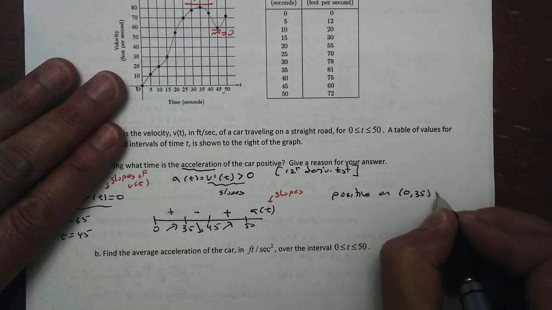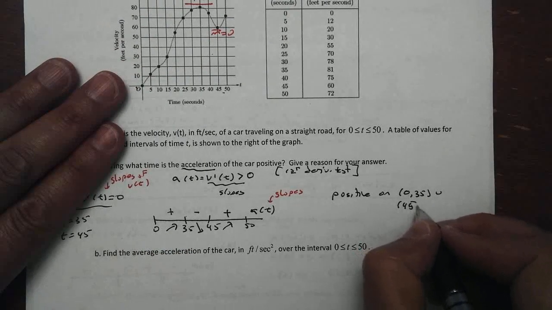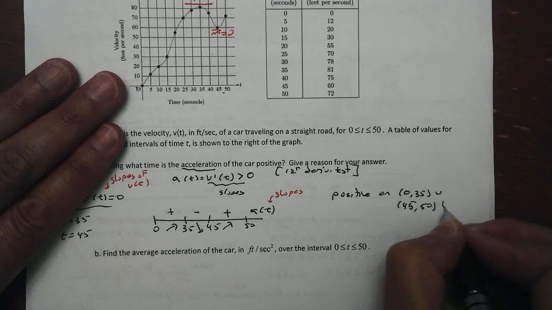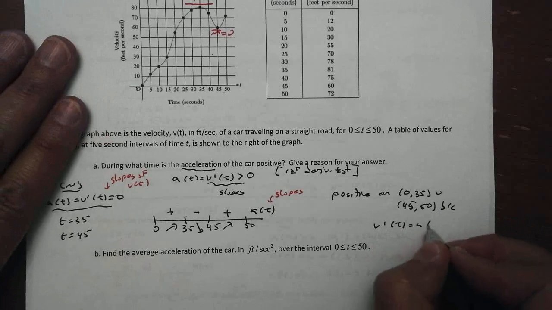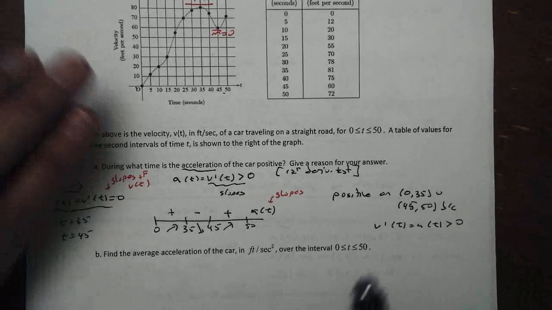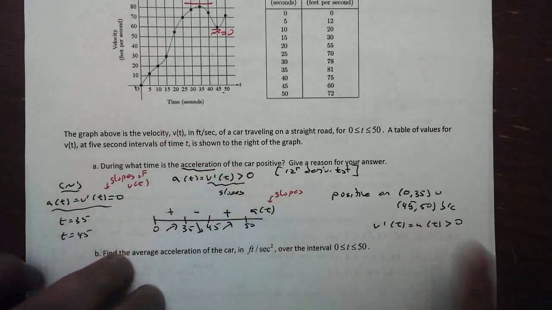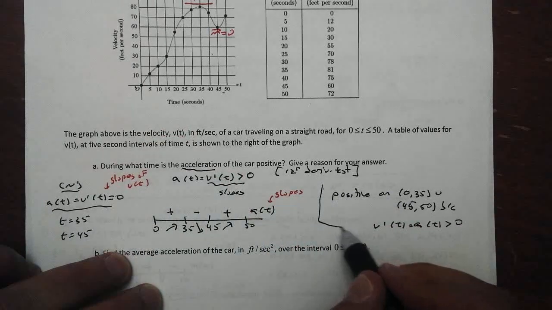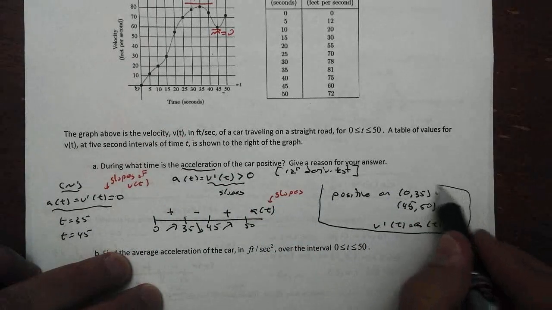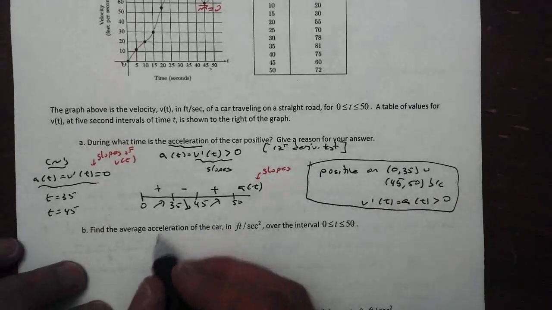0 to 35 or 45 to 50. And that is because v prime of t, which is acceleration, is greater than 0. Now, you don't have to put v prime of t. You can just do a of t greater than 0. Sometimes we like to write it this way. We're crazy that way in mathematics. And that would be your answer. Piece of cake.